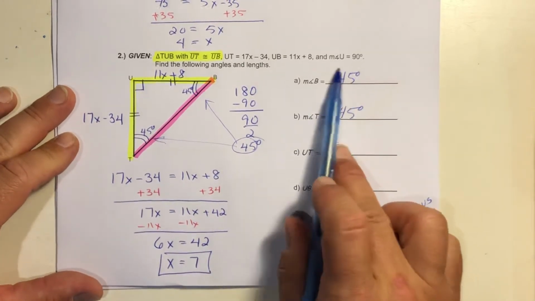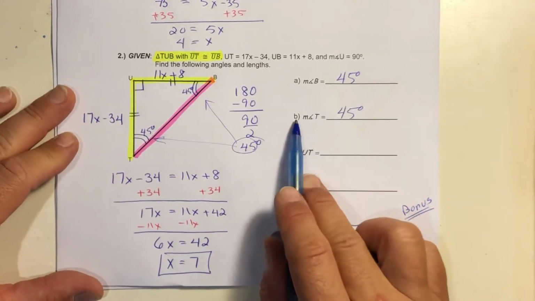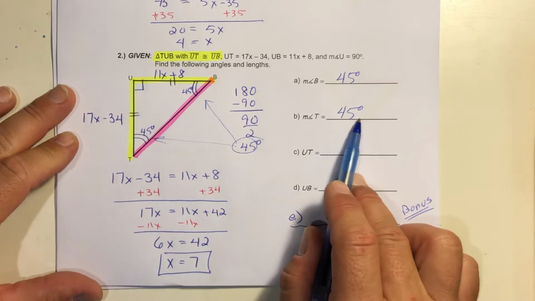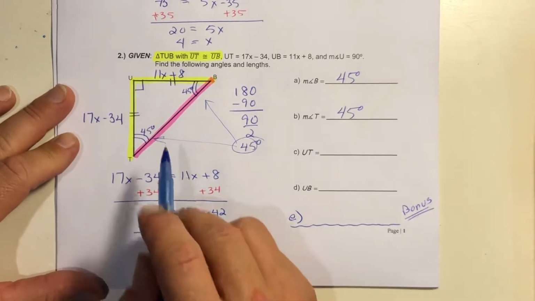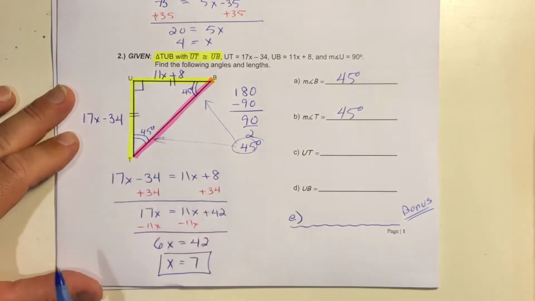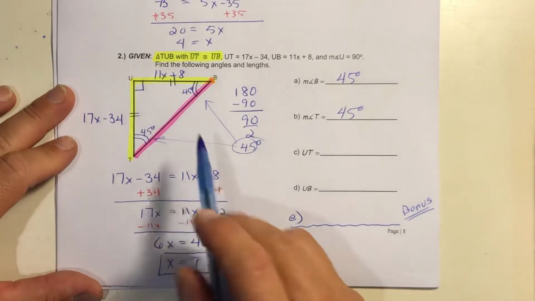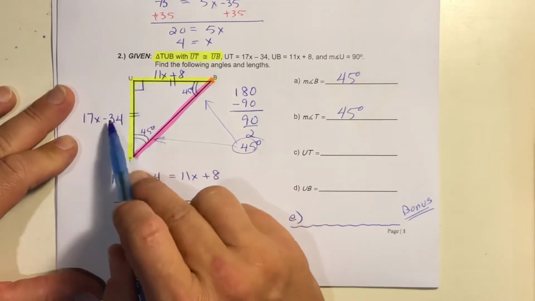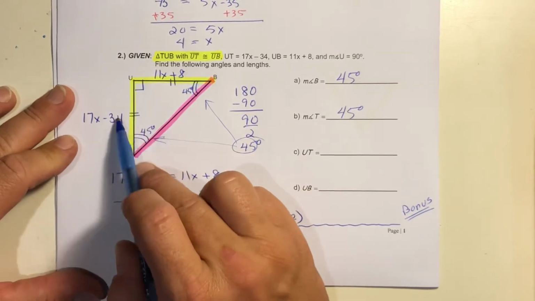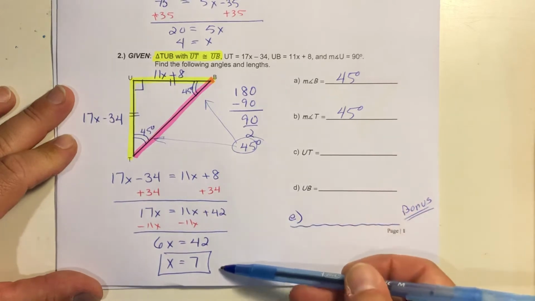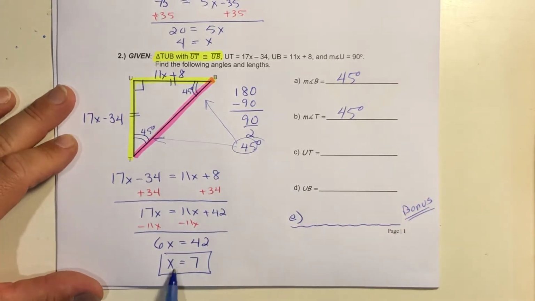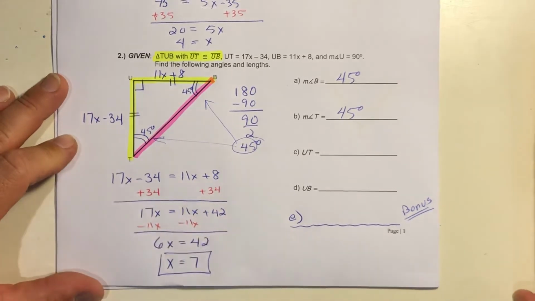So as you can see, I wrote down the measure of angle B is 45 degrees, the measure of angle T is 45 degrees. As a matter of fact, if we were trying to classify this triangle, this would be an isosceles right triangle. Now, as you can see by the markings, each of these two legs are equal. So I set them equal and I solved the equation. All right, guys, feel free to hit pause to check my steps out. But I ended up getting x equals 7, so now I'm going to find the lengths of my sides.